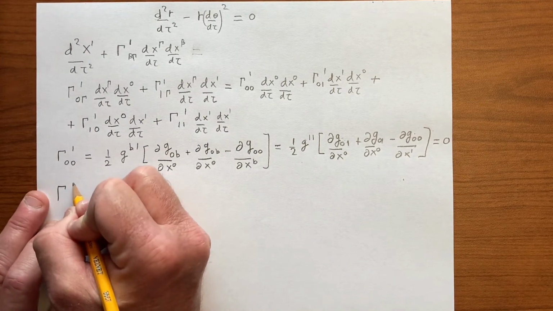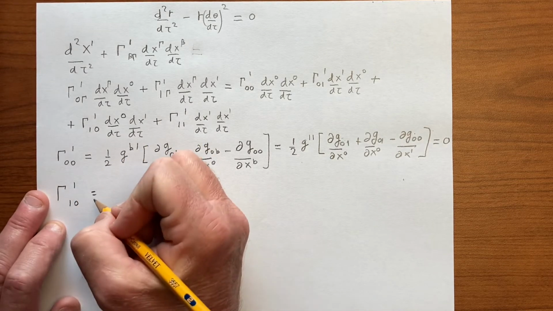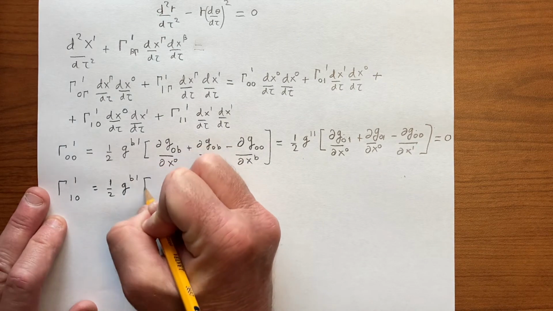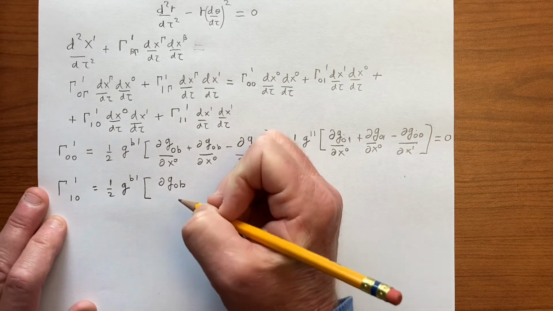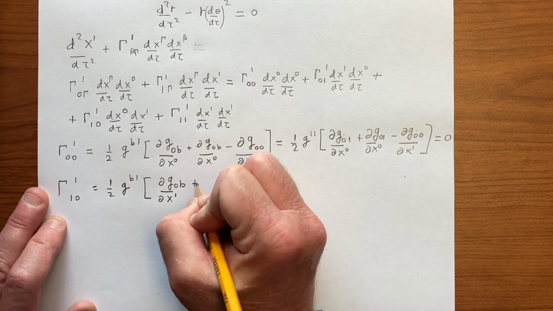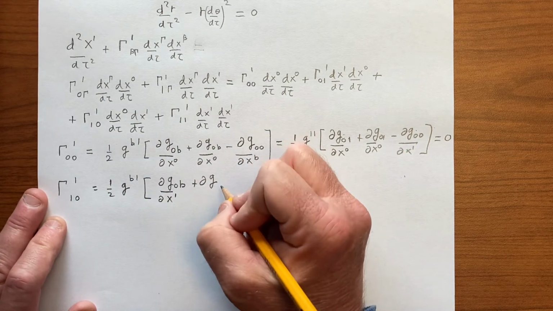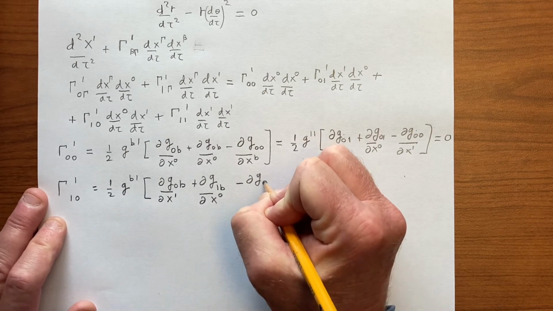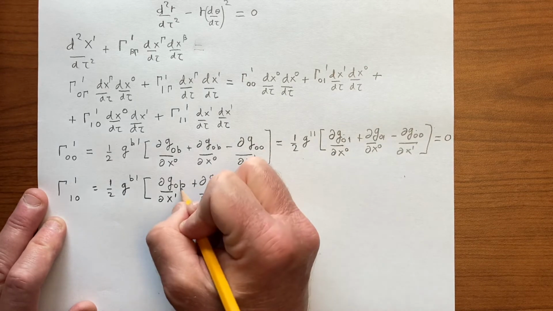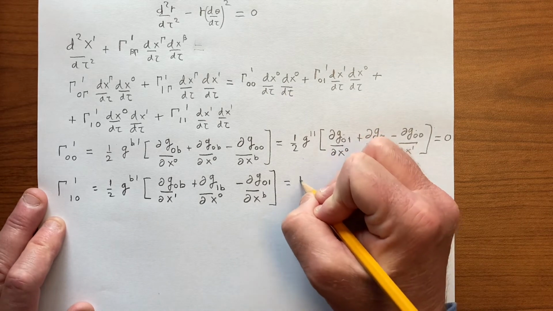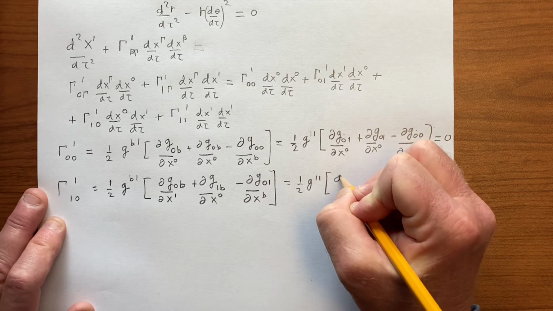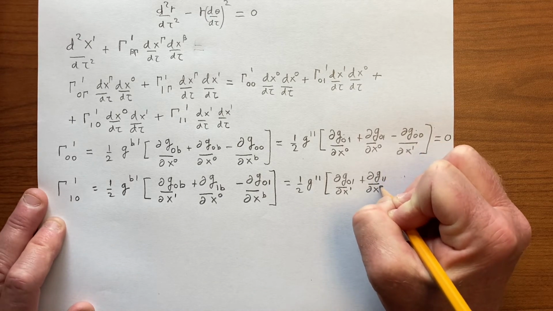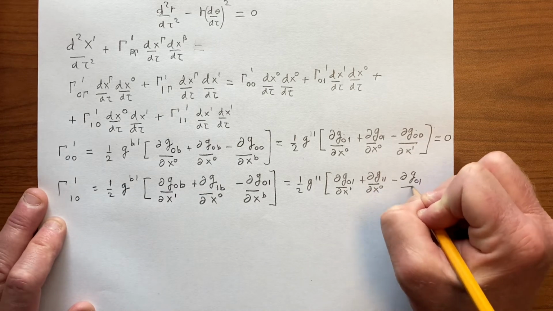So let's move to Γ¹_{10} or Γ¹_{01}. And here we have 1/2 g^{1b} (∂g_{0b}/∂x¹ plus ∂g_{1b}/∂x⁰ minus ∂g_{01}/∂x^b), which is 1/2 g^{11} (∂g_{01}/∂x¹ plus ∂g_{11}/∂x⁰ minus ∂g_{01}/∂x¹).